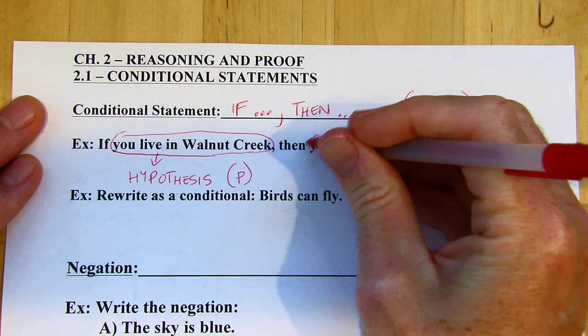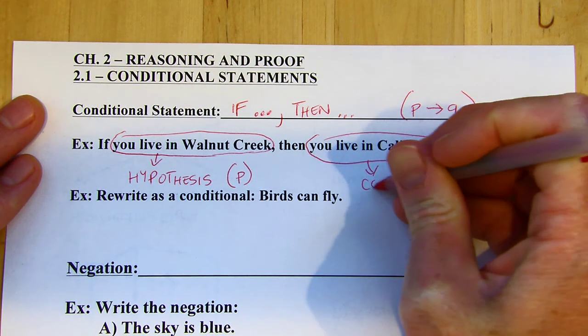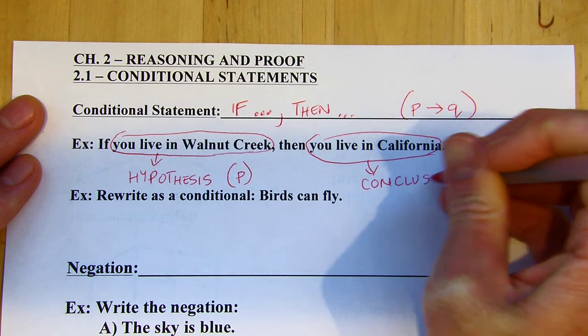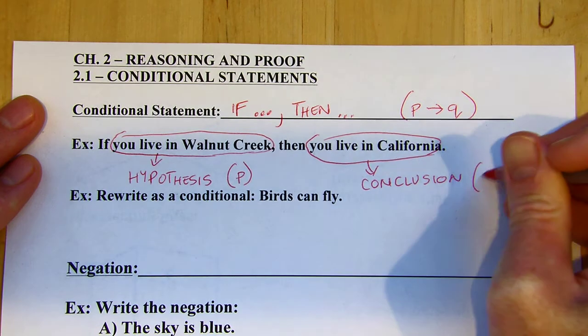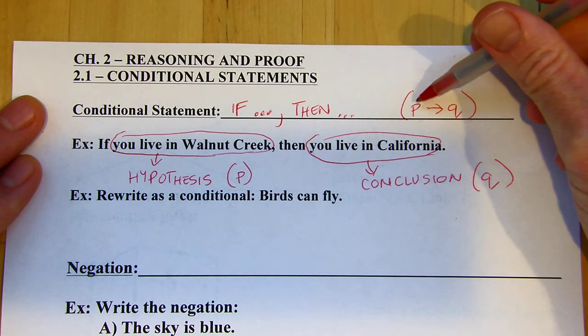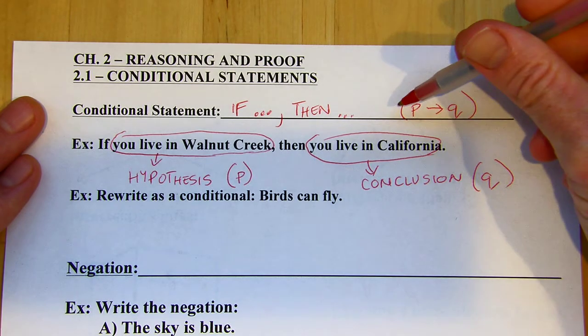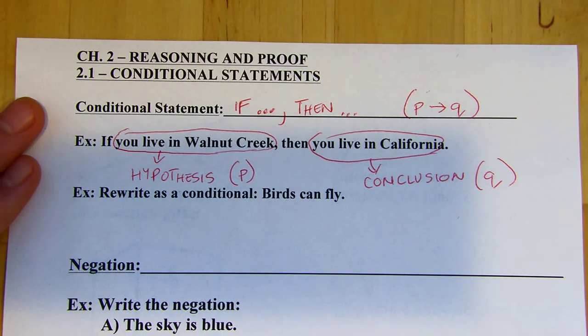The part that follows the then is the conclusion, and that is symbolized by q. So that's why we've got p to q. A hypothesis leads to a conclusion, in other words. Okay, so this is just a symbolic way of writing that out.